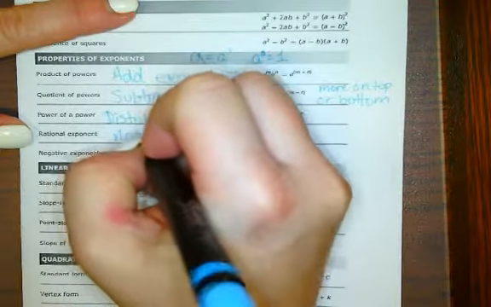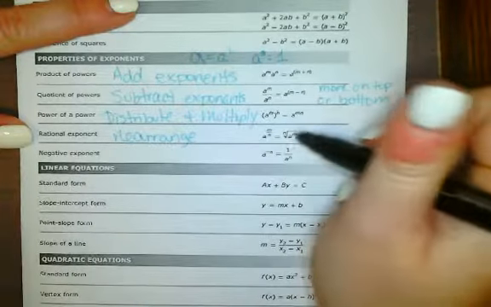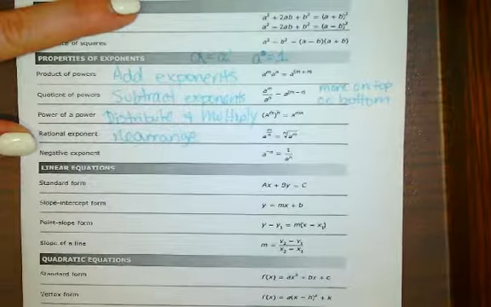Rational exponent, this is just a rearrangement. And so this one, you definitely want to peek at your formula chart whenever you're looking to see how to change this to square root. And that's when you have a fractional exponent.